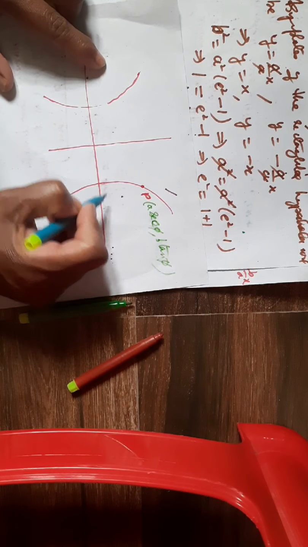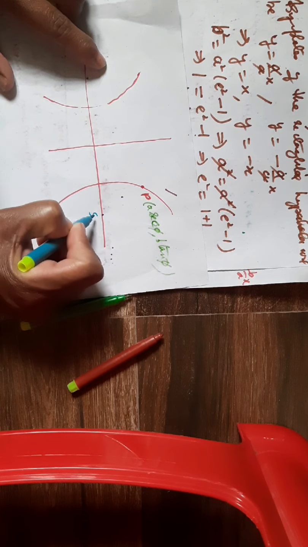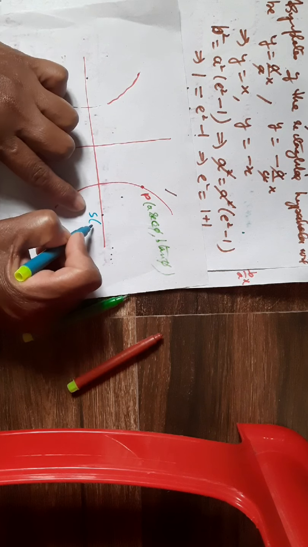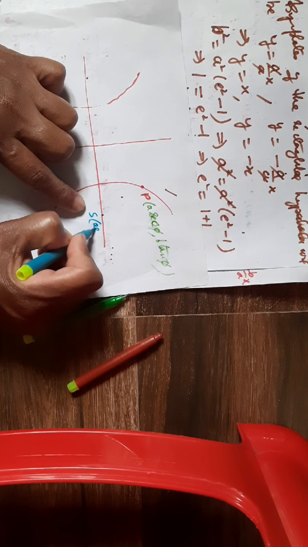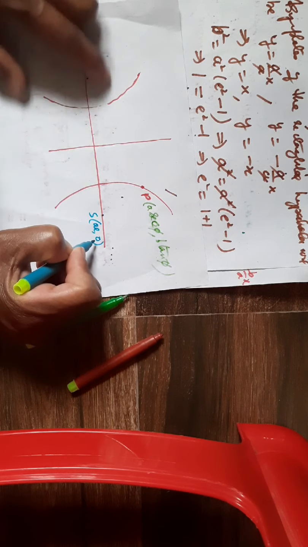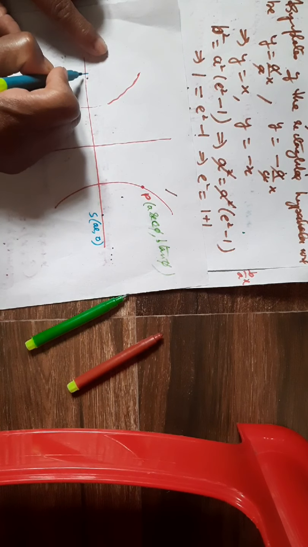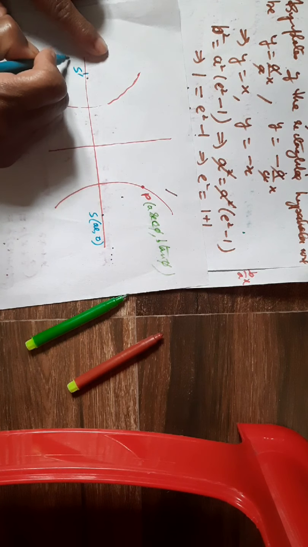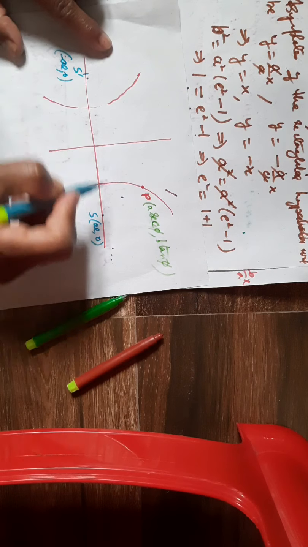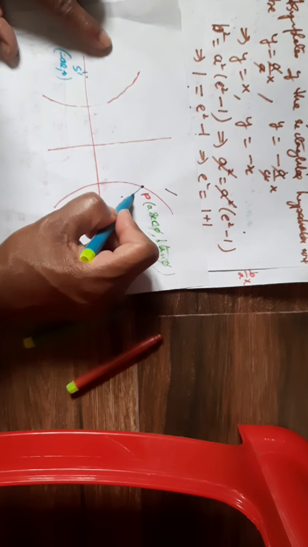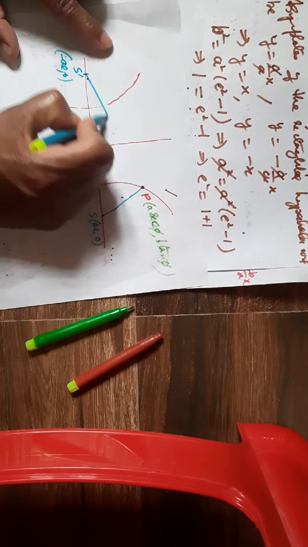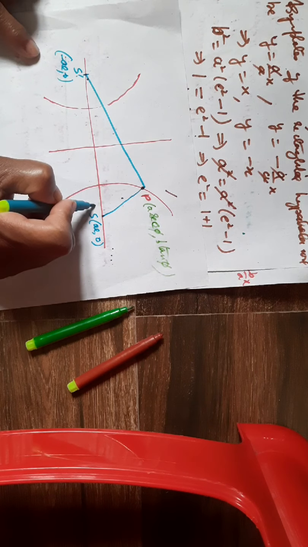And then take S to be the focus. Let us take S to be this one, (ae, 0), and then S prime is (-ae, 0). So you join PS and PS prime, where S and S prime are the foci.